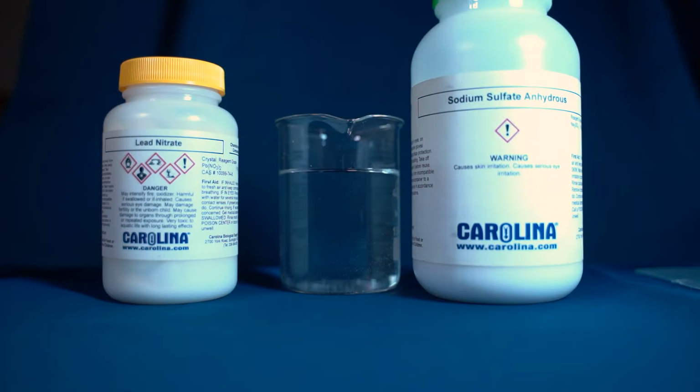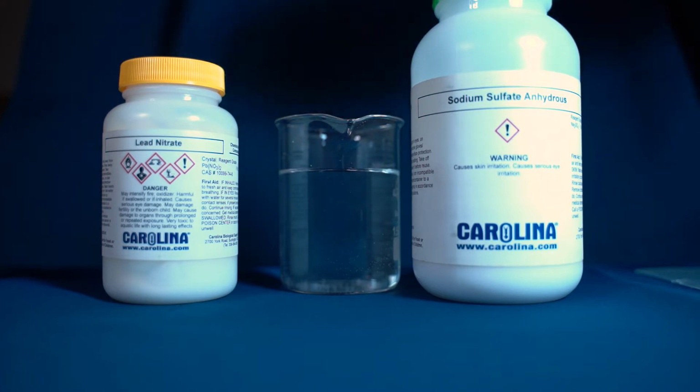Hi, I'm going to show you guys a precipitate reaction by combining two aqueous solutions to form a precipitate in the solution.